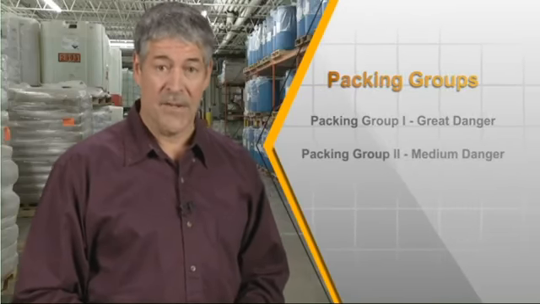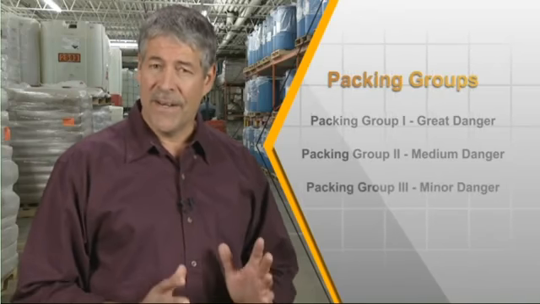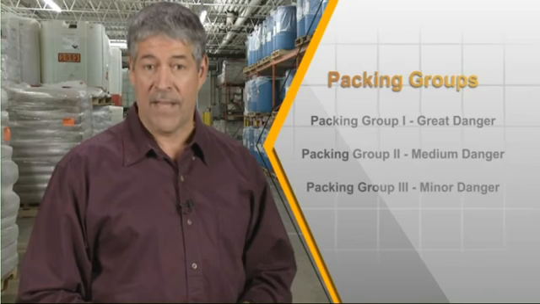And depending on the hazard class, some hazardous materials are divided into one of 3 specific packing groups. Packing Group 1 indicates great danger, Packing Group 2, medium danger, and Packing Group 3, minor danger. Remember, not all hazard classes have packing groups.